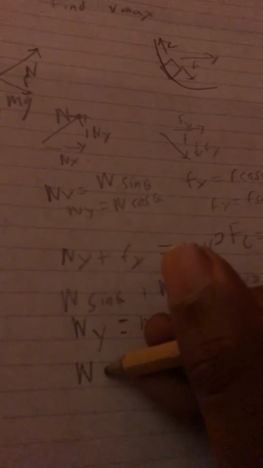So then we see that normal force y is going up, friction force y is going down, and mg is going down. That means in order to maintain its vertical position, these two have to equal ny. So ny equals mg plus fy, or in this case, n cosine theta equals mg plus f sine theta, or in this case n, because the coefficient of friction is 1.